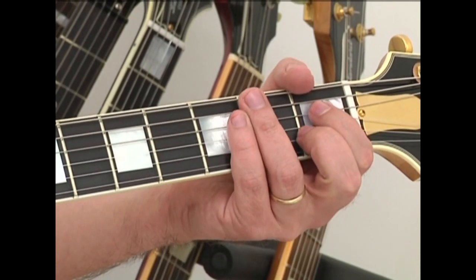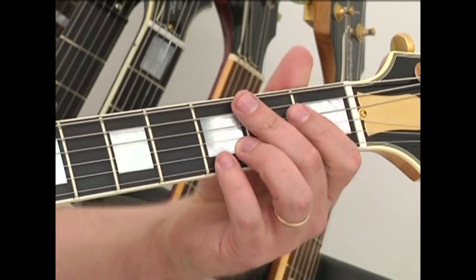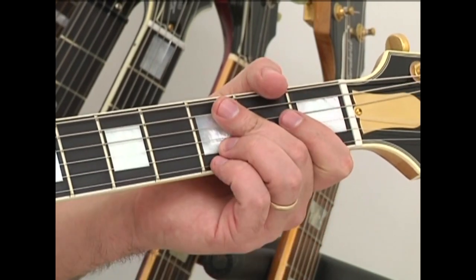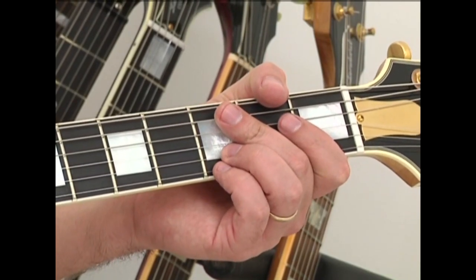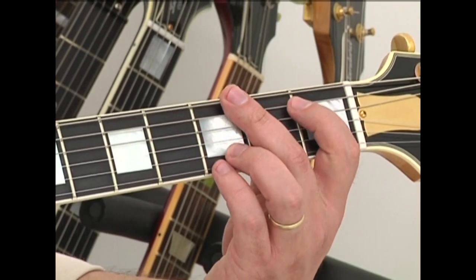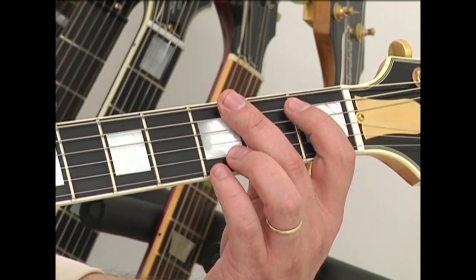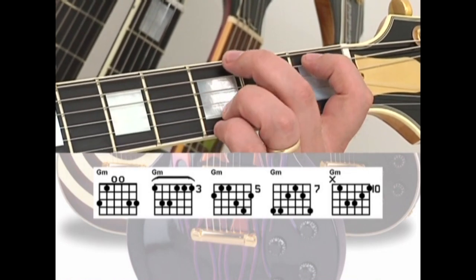That was a simple C minor, G minor chord progression. I added some scale runs to spice things up, which we will learn to do shortly. But first, let's learn the CAGED G minor chord so we can enhance this chord progression in different positions on the neck. The lowest possible G minor chord is the open G minor in its natural shape.